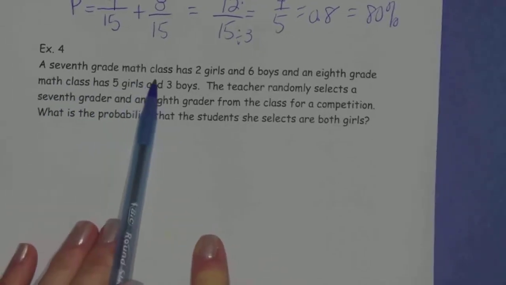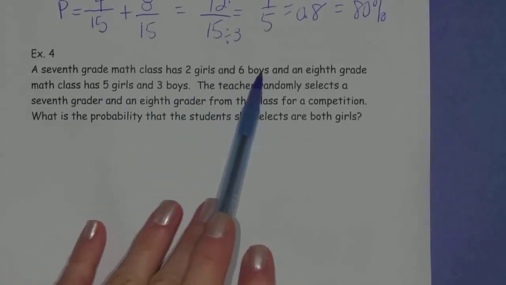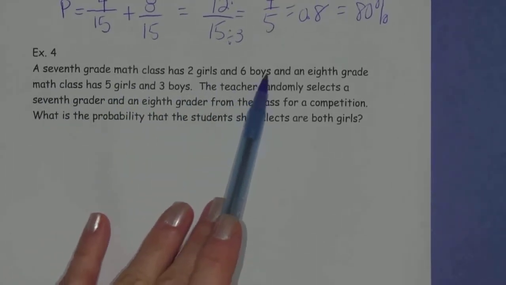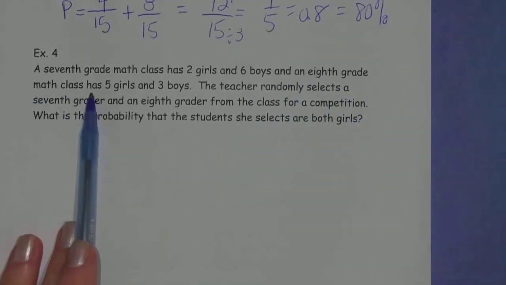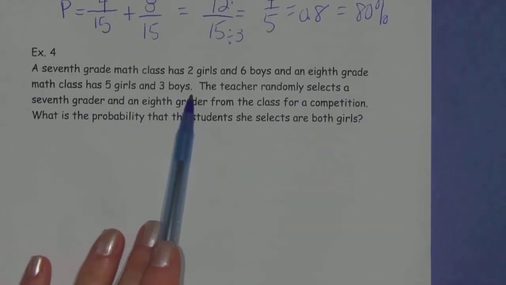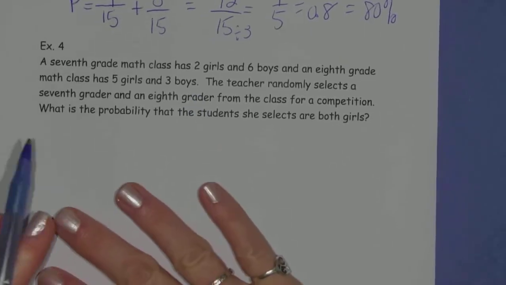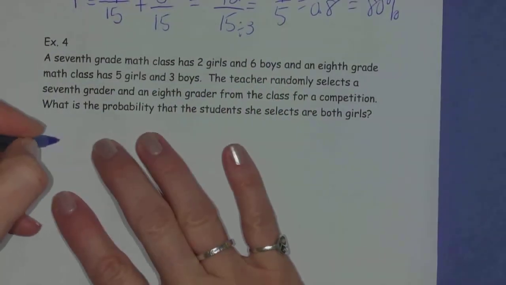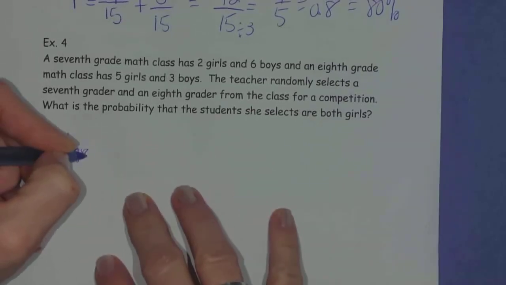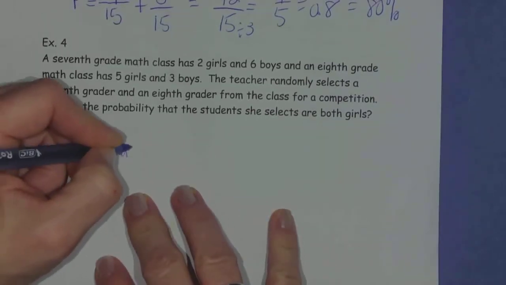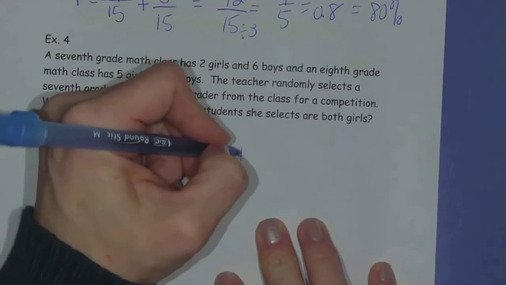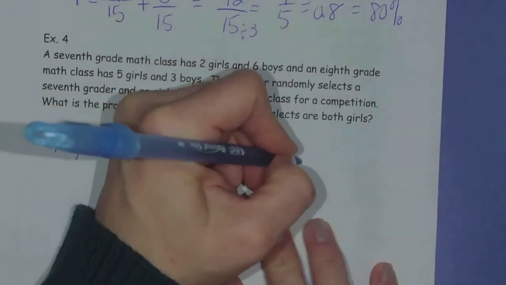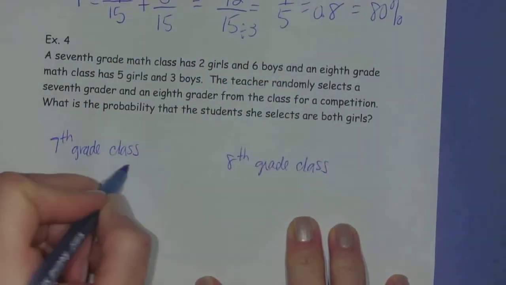Okay, last example, example 4. A 7th grade math class has 2 girls and 6 boys. And an 8th grade math class has 5 girls and 3 boys. So what I'm going to do first, I'm just going to stop right there, and I'm going to draw this out. So my 7th grade class and my 8th grade class, let's see what we have.